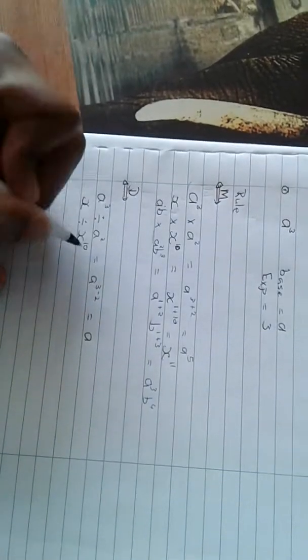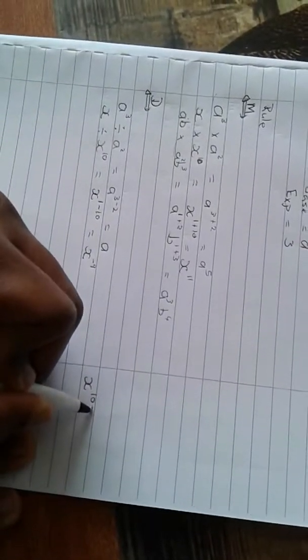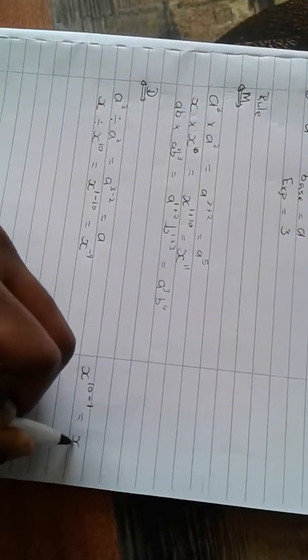So if you get x to the power 1 divided by x to the power 10, it's going to be x to the power 1 minus 10. Now it's important to start with the exponent of the left side instead of the right side. I'm going to show you why. If you do this, which is the right way, you're going to get x to the power negative 9. Now if you start with 10 instead of 1, you will get x to the power 10 minus 1, which is x to the power 9.